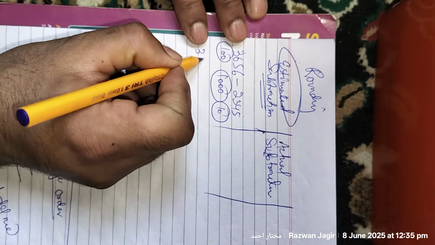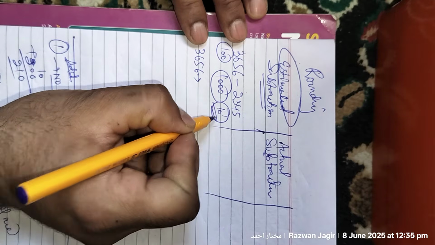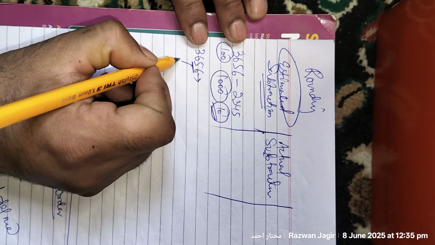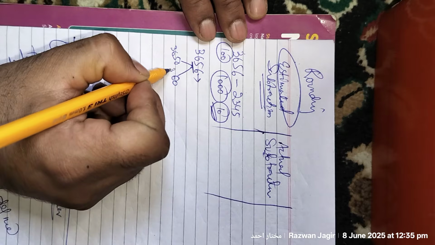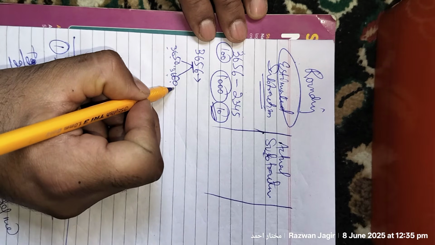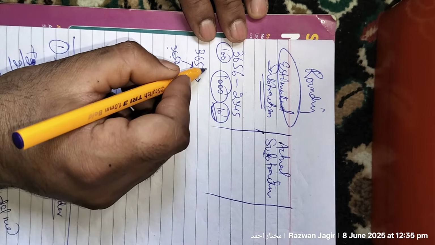So this is 3656. It can be rounded nearest to 10, so we can simply change the 56. We know that 56 comes between 50 and 60. But here is 36 here and the same 36 here. So this is 3650, this is 3660. So now we have to check the digit at ones place.